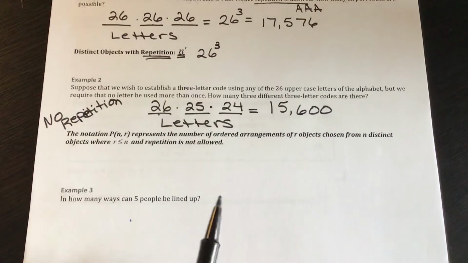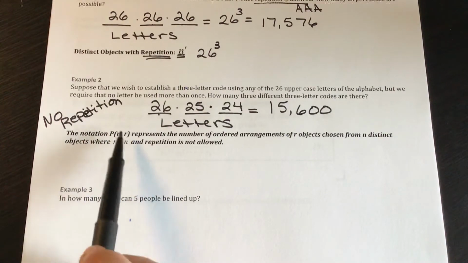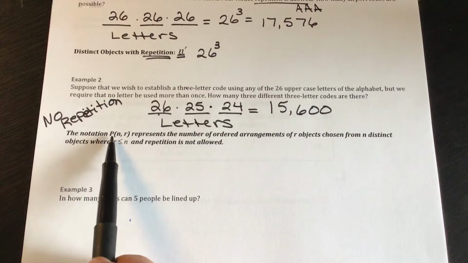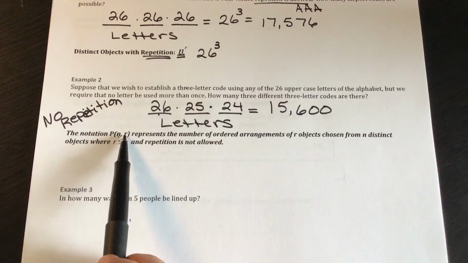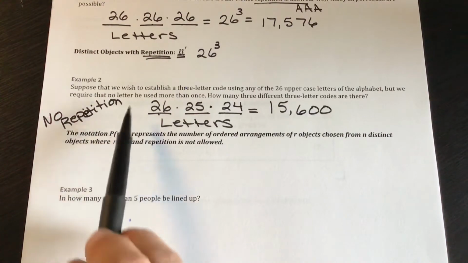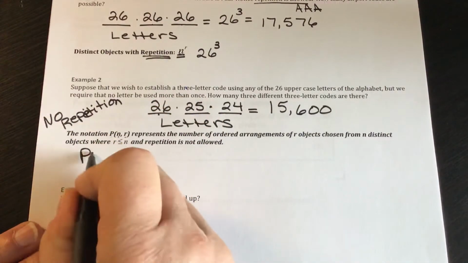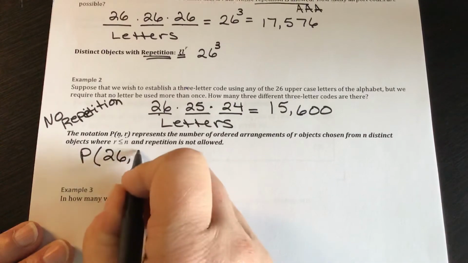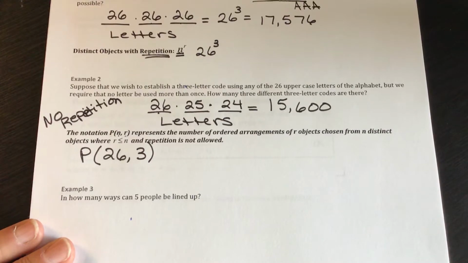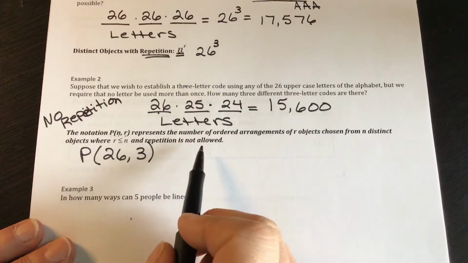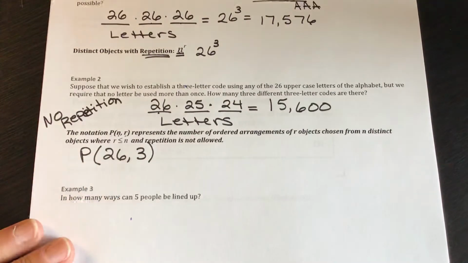So this is called a permutation, and we have math notation for that, and that's P, where we have a permutation of our number of items choosing r at a time. So up here we had the permutation of 26 letters, and I'm going to choose 3 of them, and repetition is not allowed for this. So 26 items, choosing 3 at a time.